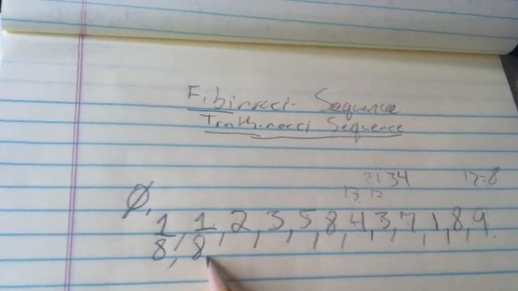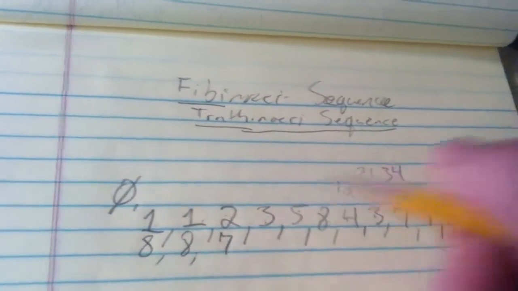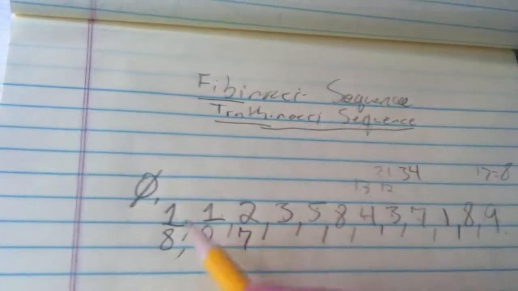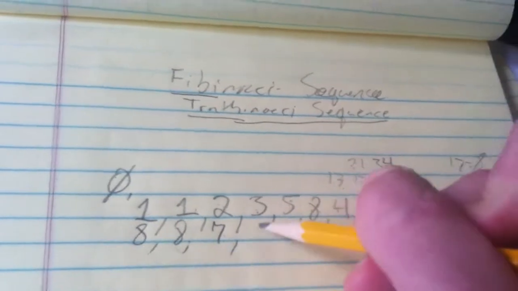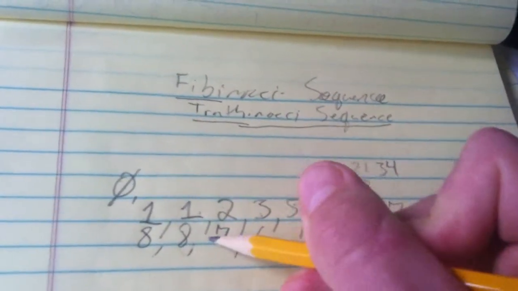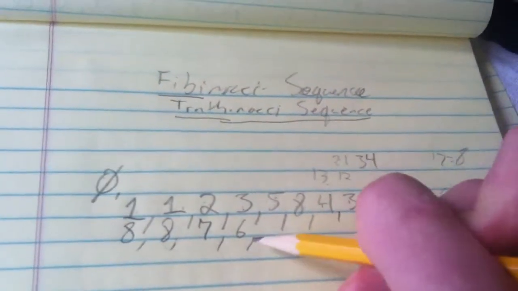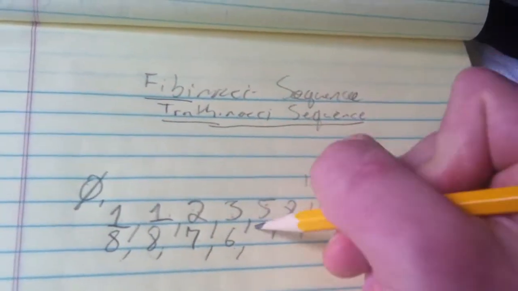Now 8 plus 8 I add together, and that equals a 7, which is 16. 8 plus 8 is 16, and 1 plus 6 is 7. 8 plus 7 is going to be a 15. 1 plus 5 is 6. 7 plus 6 equals a 4.